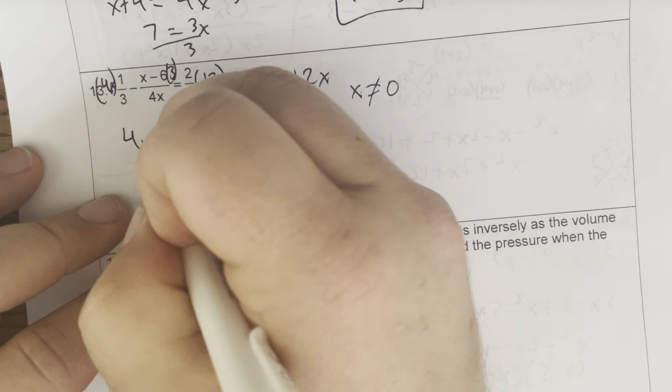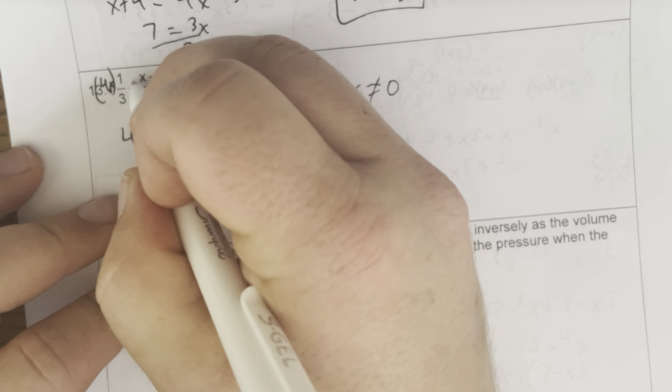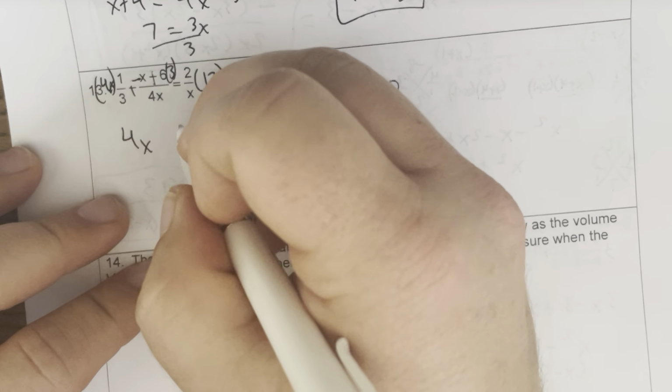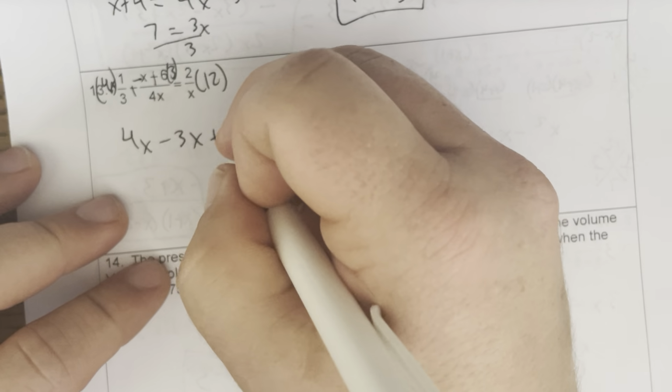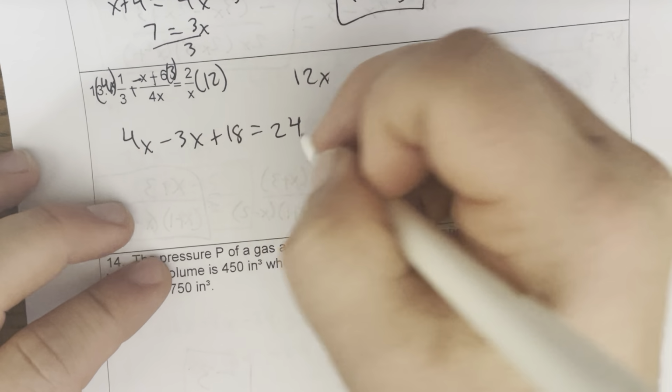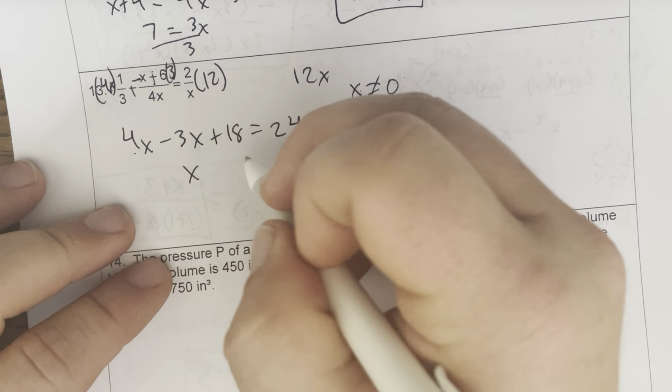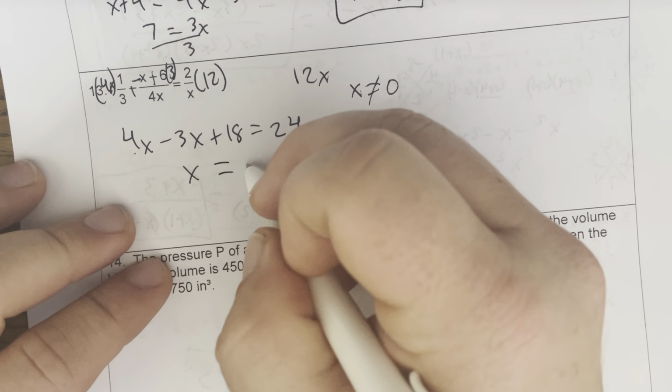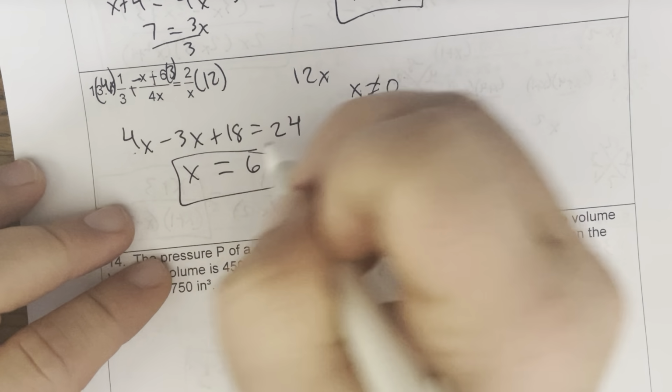And so it becomes 4x. We're going to change the signs because it's subtraction. So negative 3x plus 18 is equal to 24. 4x minus 3x is x. I'm going to move the 18 over to get 6. It doesn't conflict. Looks pretty good.